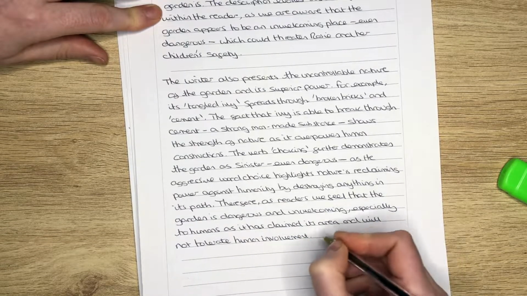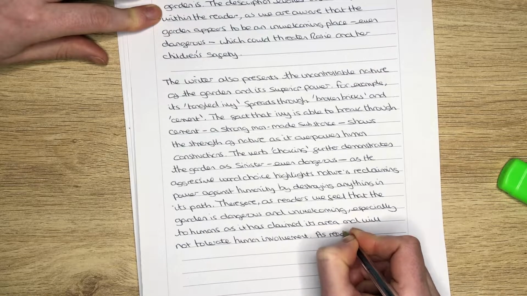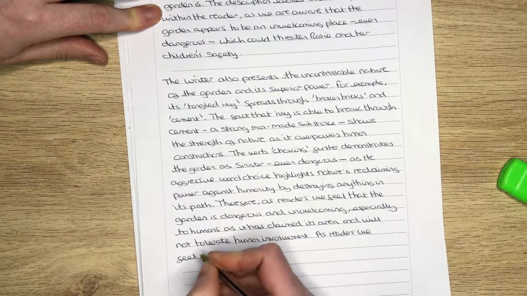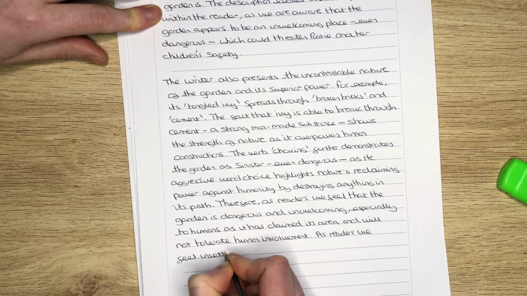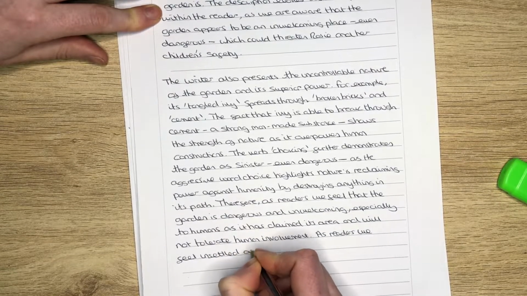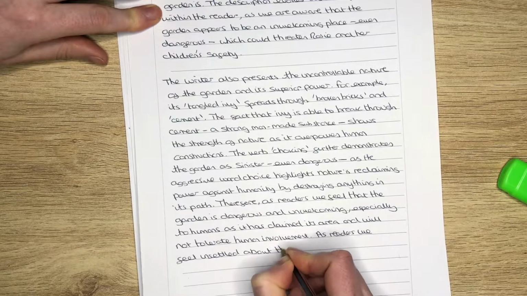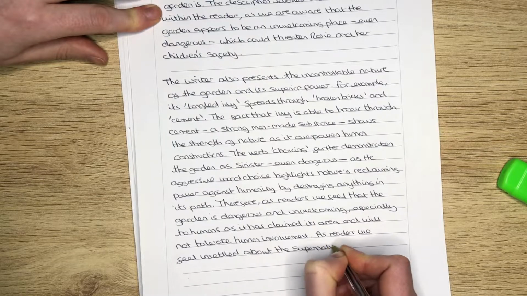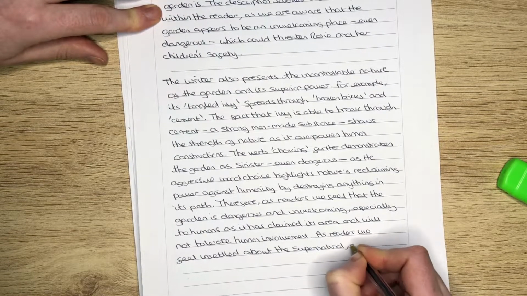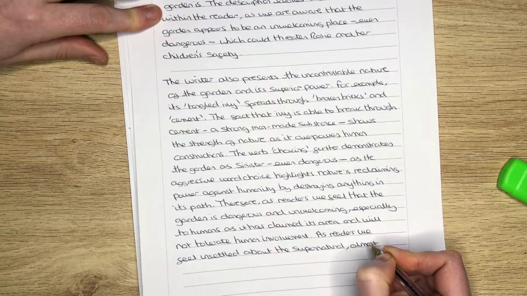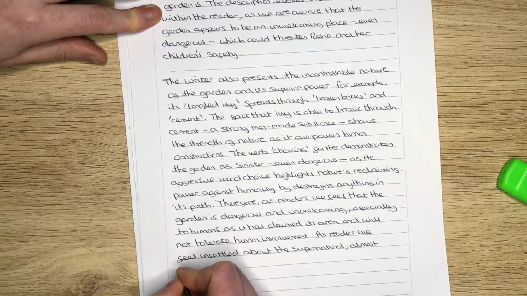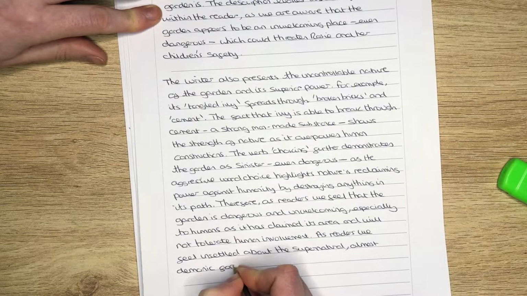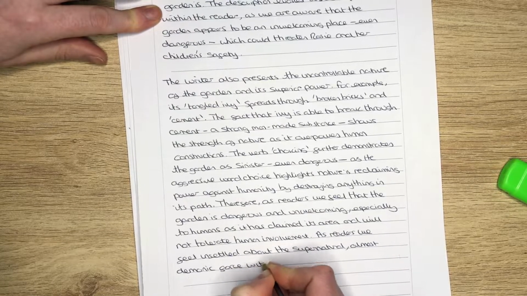So again, as readers, we feel unsettled about the supernatural, almost demonic force within the garden.